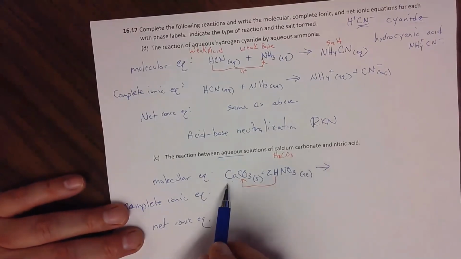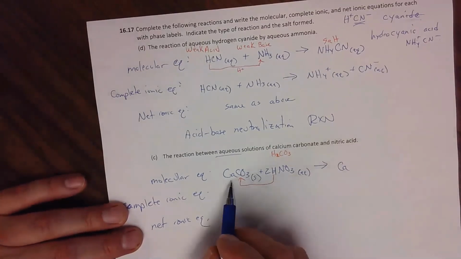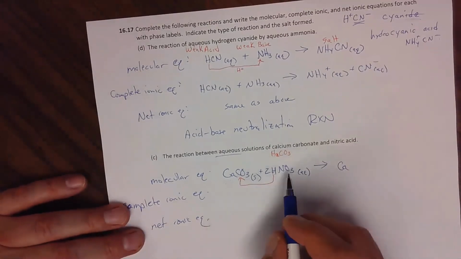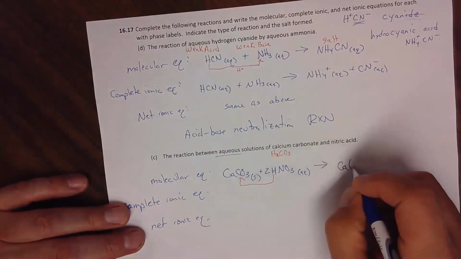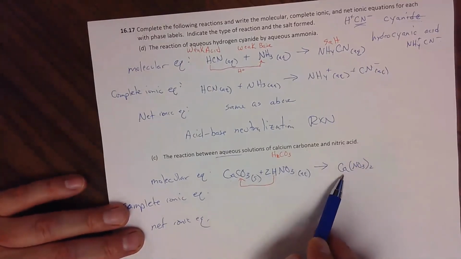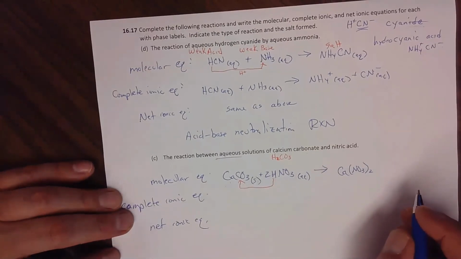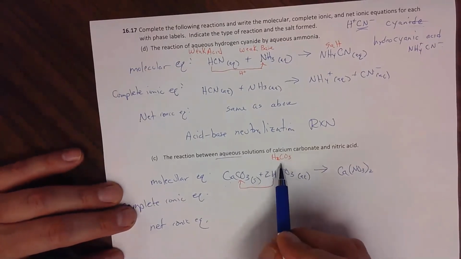So now we're going to take the cation with that anion. So the calcium is 2 plus since it's a group 2A metal. The nitrate we already know is -1. So that means we have to have 2 -1s to cancel out the +2 of the calcium to give us our neutral. Okay. Now this here, that's carbonic acid.